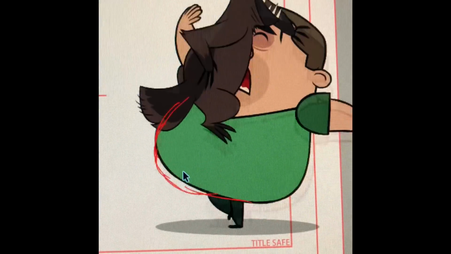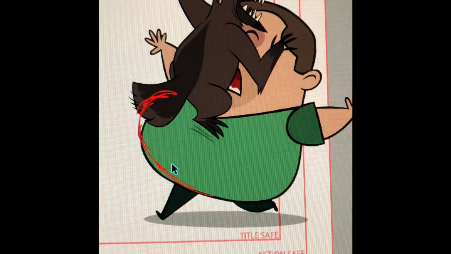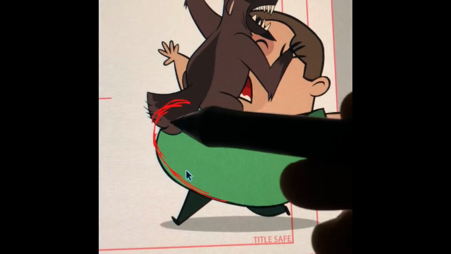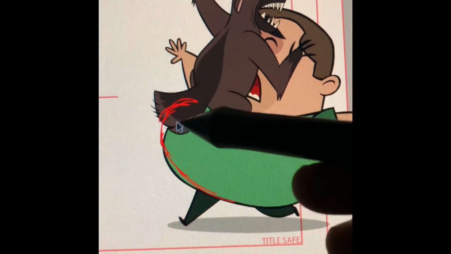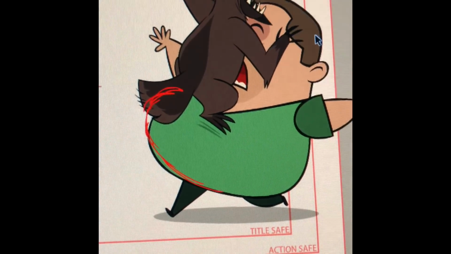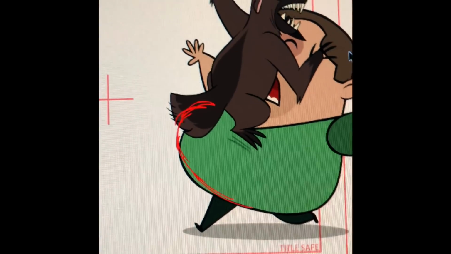You'll notice that I started roughing out the belly flopping as he's running. Usually I'll animate the character first, and then I'll go in on a new layer and animate things like the belly flopping or ears or hair, or something like that. That's called secondary animation.